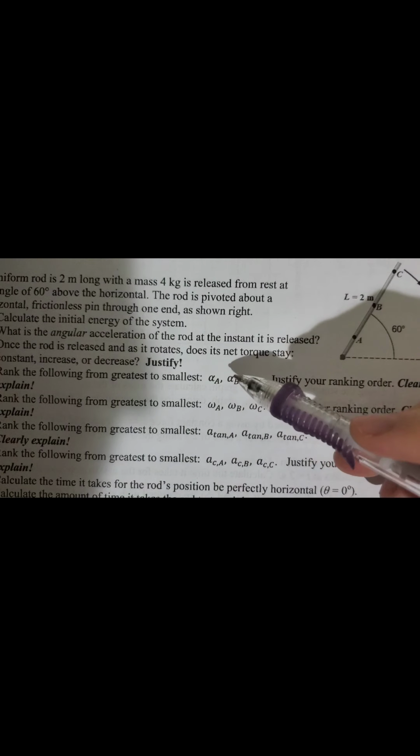Okay, part F. Sorry, I don't know why my recording cut off again. Now for part F, it says to rank from greatest to least the tangential acceleration of each of the points on the rod, A, B, and C. I know that the farther away from the pivot, the larger the r will be, and so the acceleration will be bigger because tangential acceleration is equal to alpha times r.